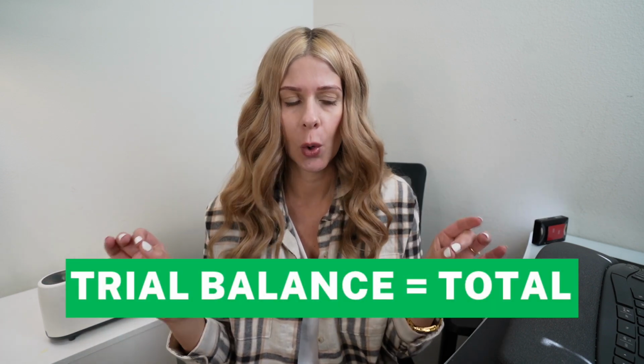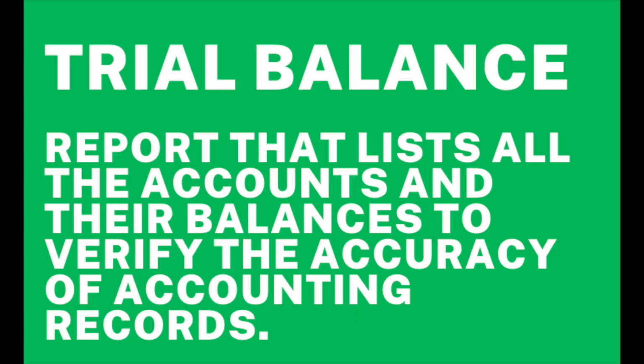Now we're going to talk a little bit more about the trial balance. Repeat after me. Trial balance equals total. Again, flashcard moment. Trial balance equals total. So the textbook definition of a trial balance is a report that lists all the accounts and their balances to verify the accuracy of accounting records. Well, let's dive into that a little bit deeper because I don't know about you, sometimes I find these textbook definitions a little bit boring and I need to see real world examples.